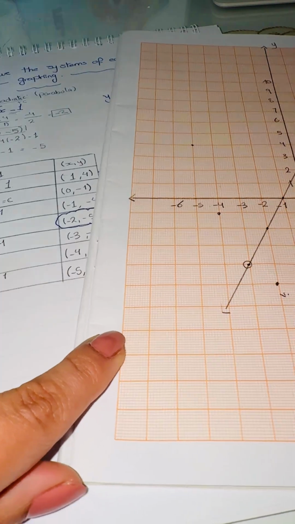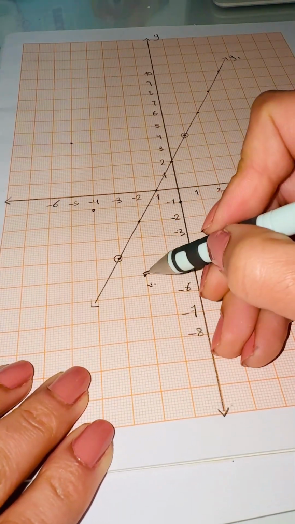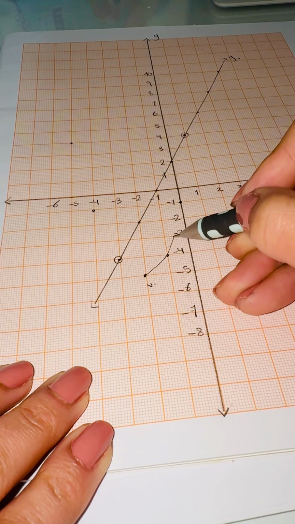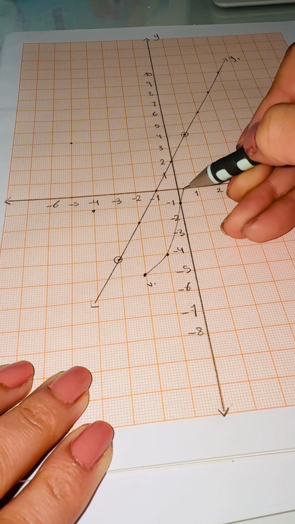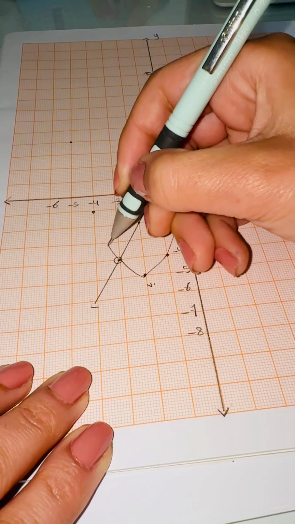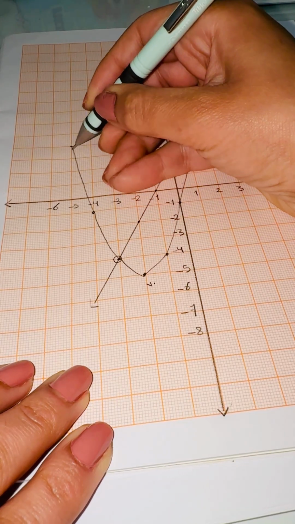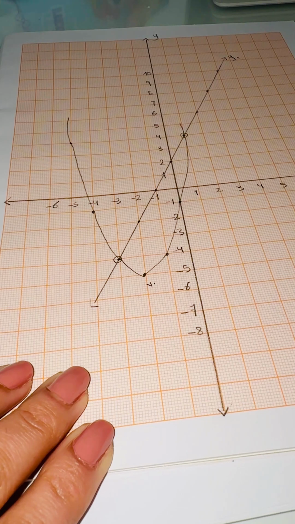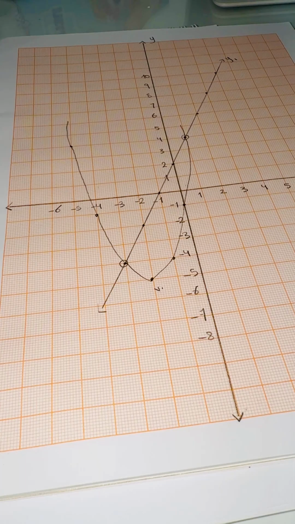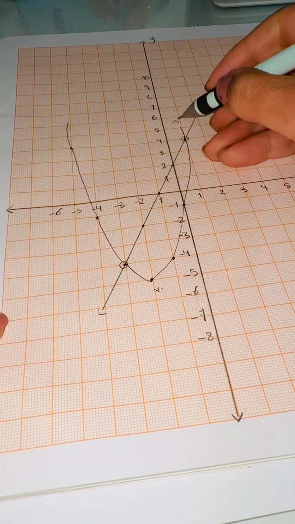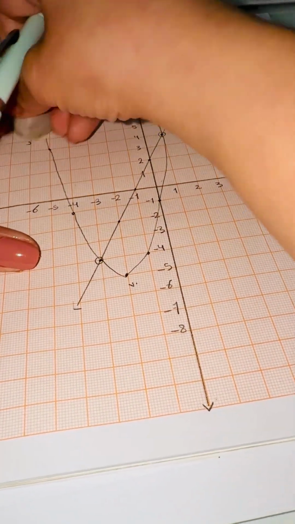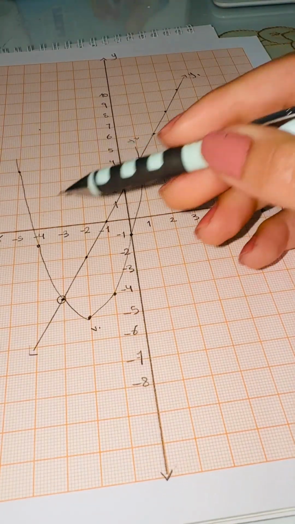Look here. I'm going to connect the parabola. Start from the vertex. Move like this. And then go to the other side. Connect the points like this, slowly. Do you see? There are two points of intersection between the linear and the quadratic. Here, like this, with them equal sides. So these intersections are the solutions.